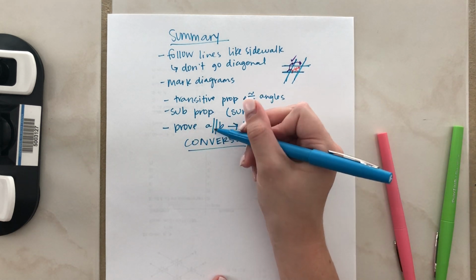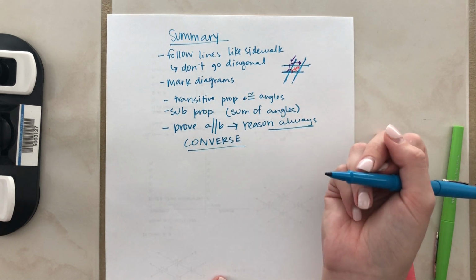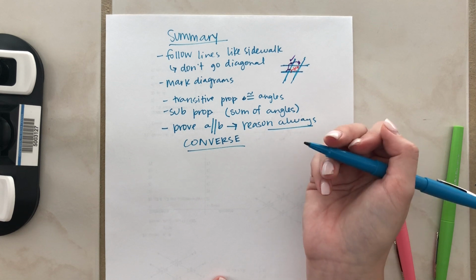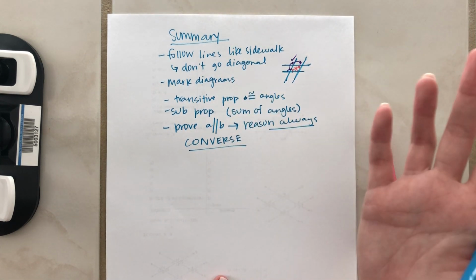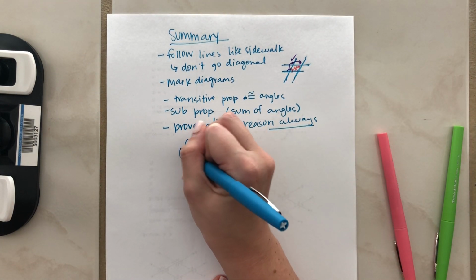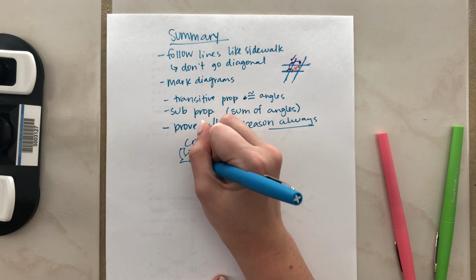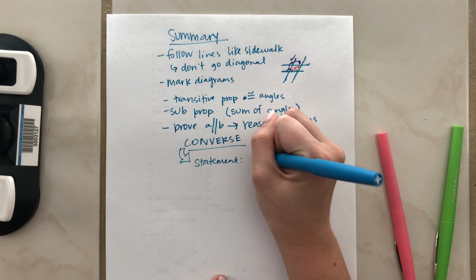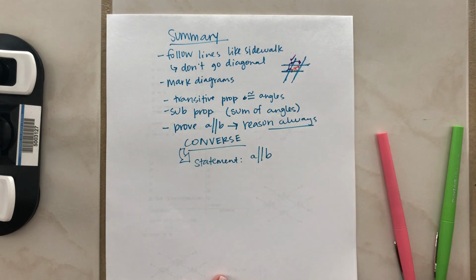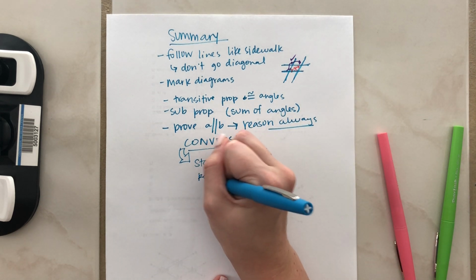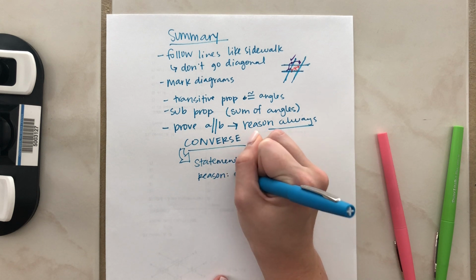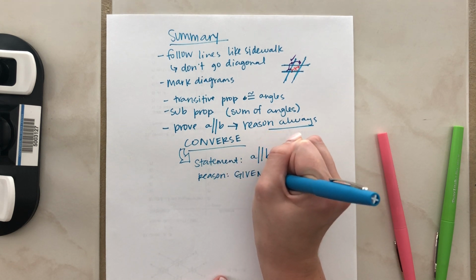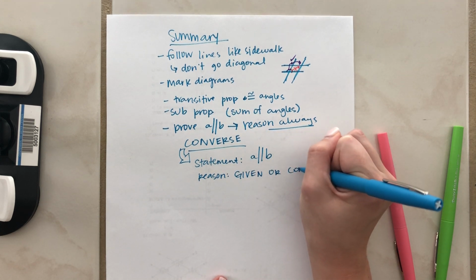Okay. If it helps, maybe the parallel lines are telling you that it's the shoelaces on a string. I don't know. We can also say if the statement is A is parallel to B, or a line is parallel to a line, your reason is either given or converse.